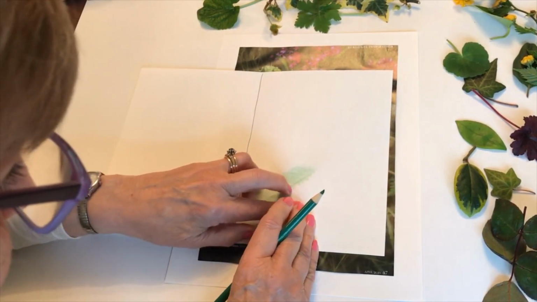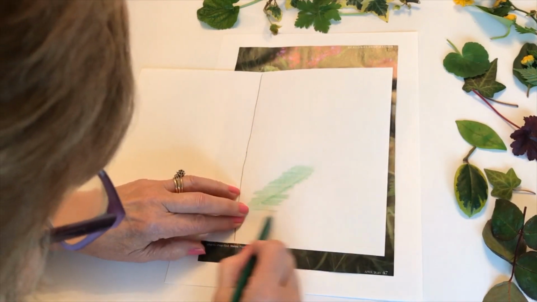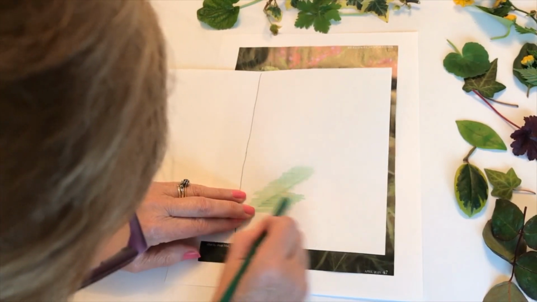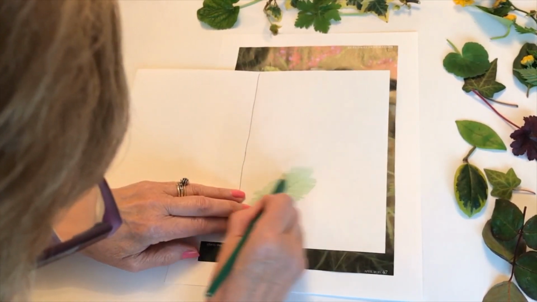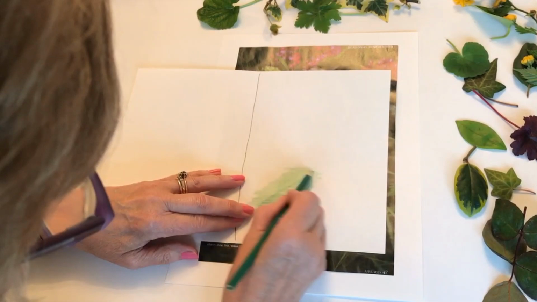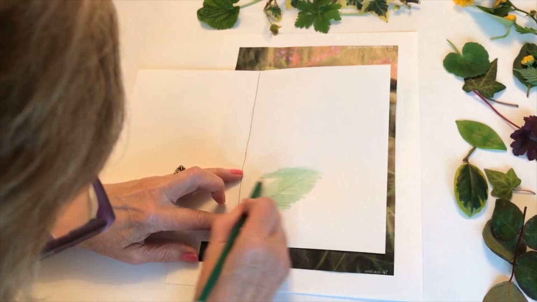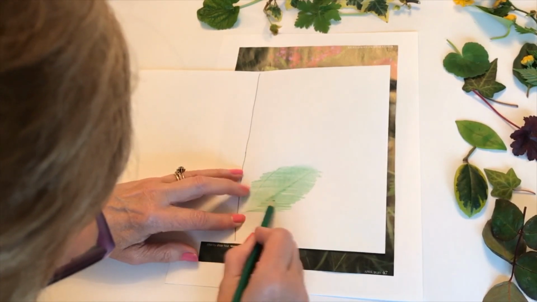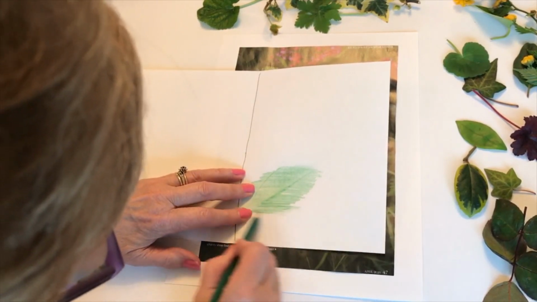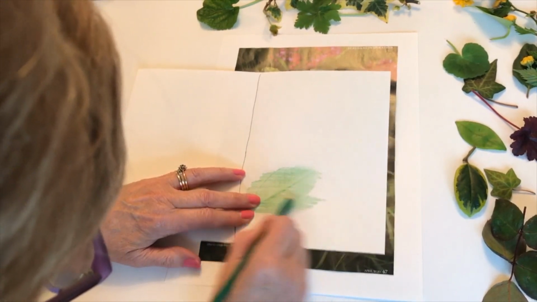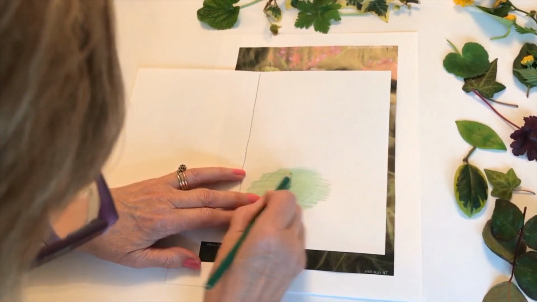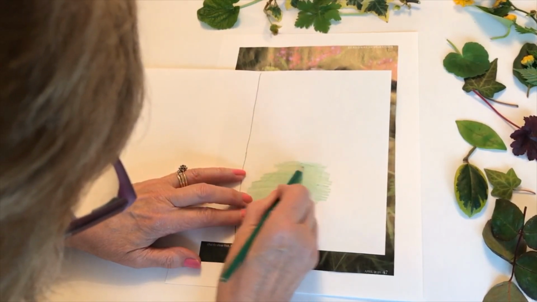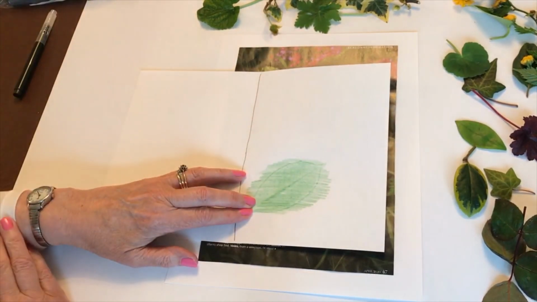So we're feeling for where that leaf is. Starting to see a nice vein in the middle. There's the outside. Right, so we've got a leaf.